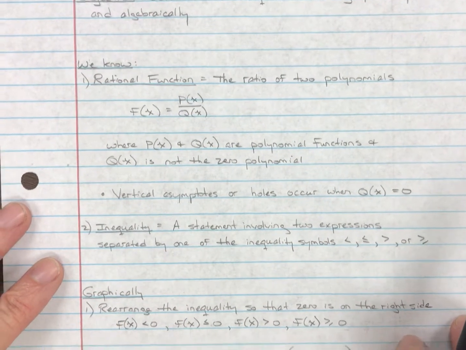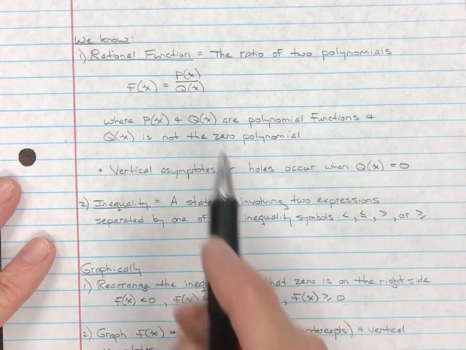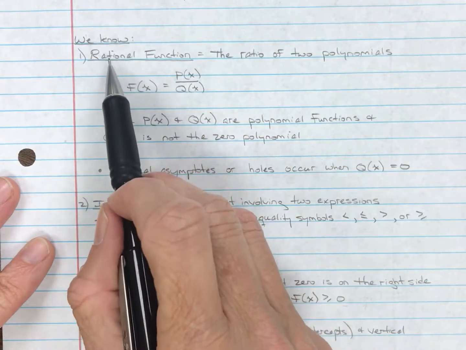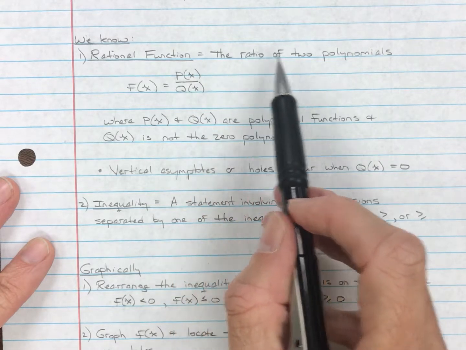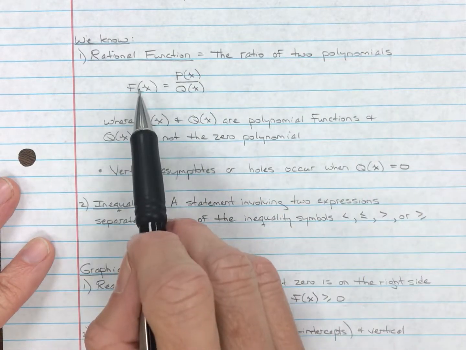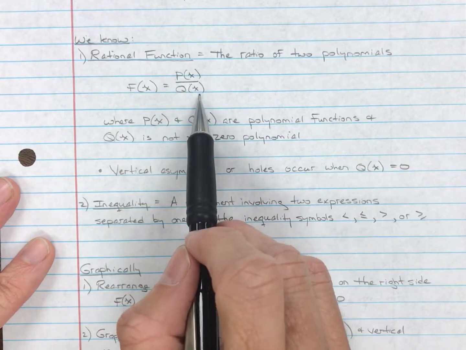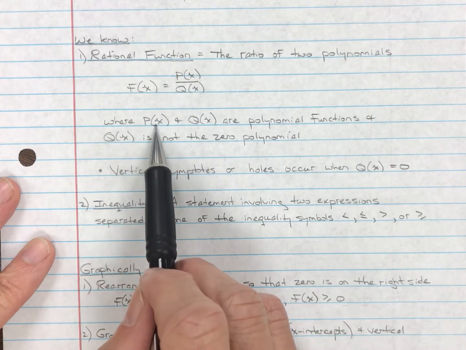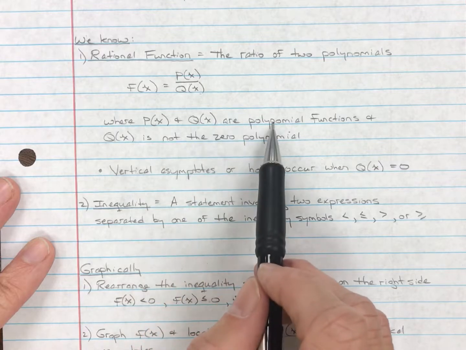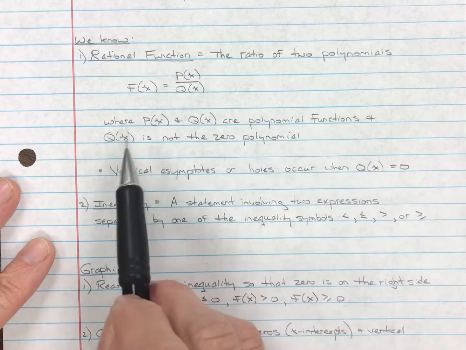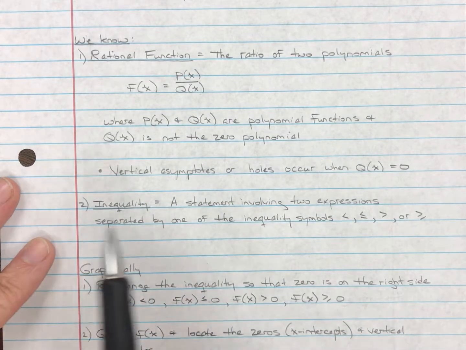Okay, what do we talk about? What do we know that's going to play a part in this lecture? We know what a rational function is. A rational function is the ratio of two polynomials. For example, f of x equals p of x divided by q of x, where p of x and q of x, the numerator and the denominator, are polynomial functions, and q of x is not the zero polynomial.